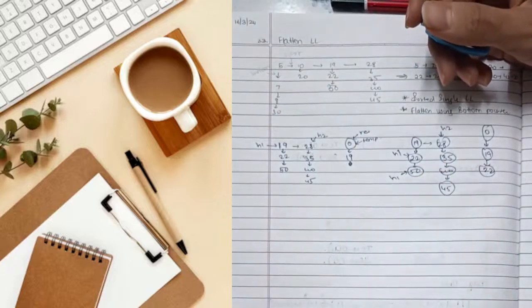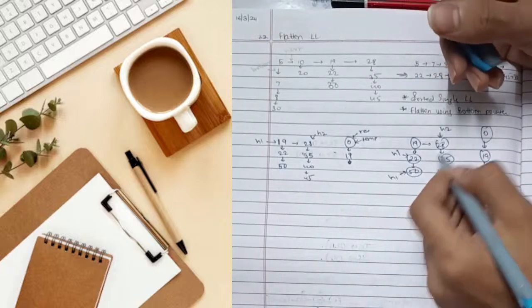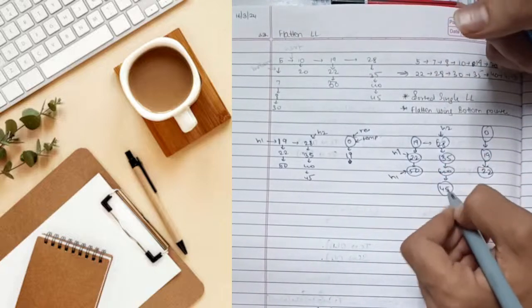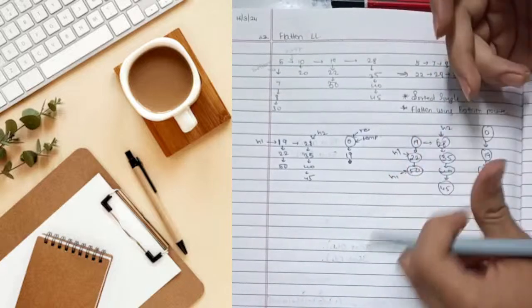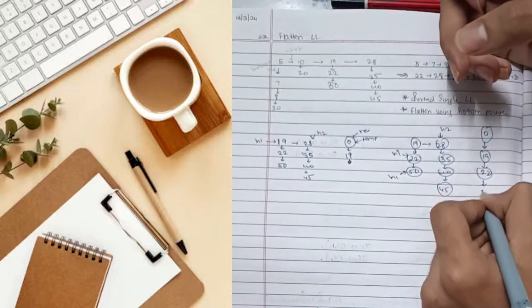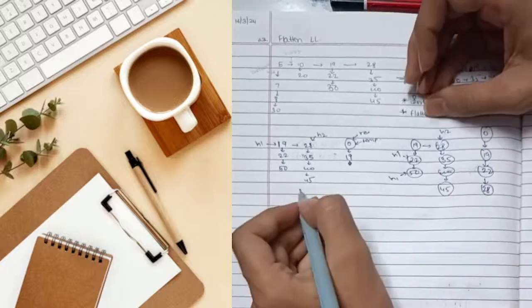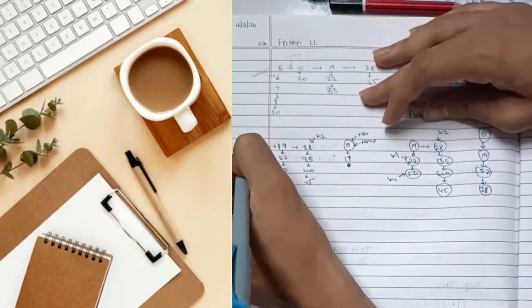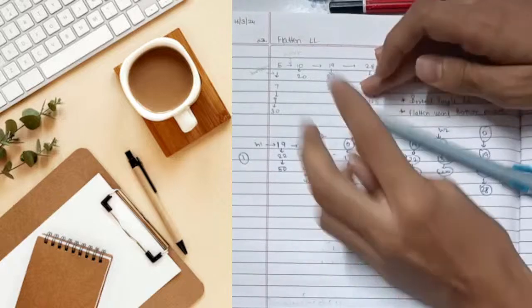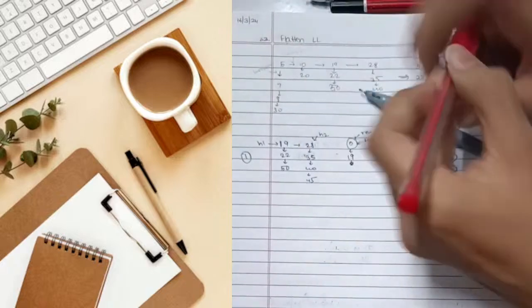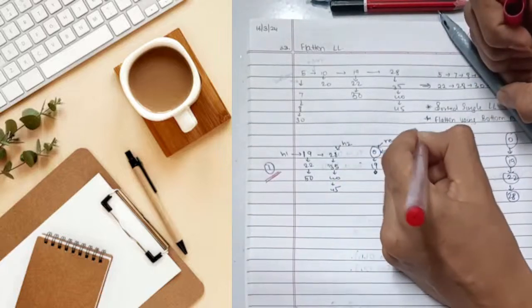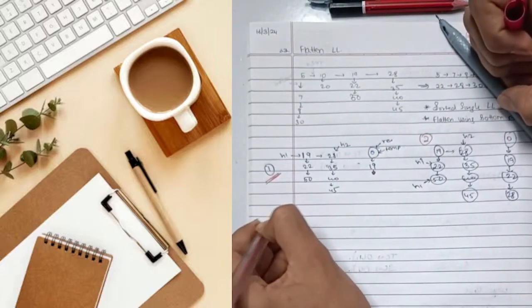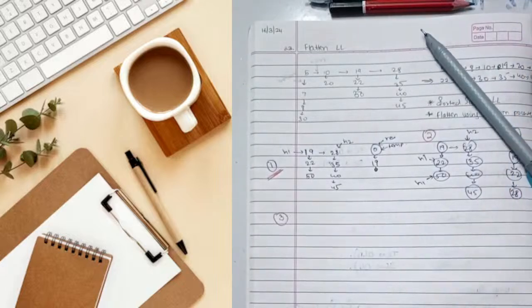H1 will come over here. Since 50 is greater than 28, 28 will come over here. This was our first iteration. I should have used the red pen to show the iteration mark. First iteration, second iteration, now third iteration.